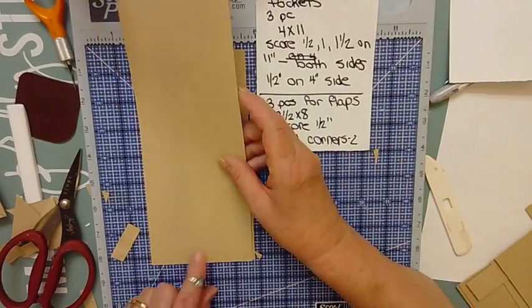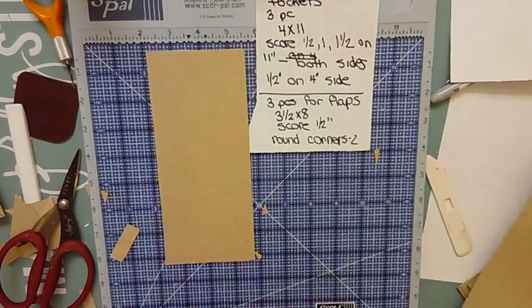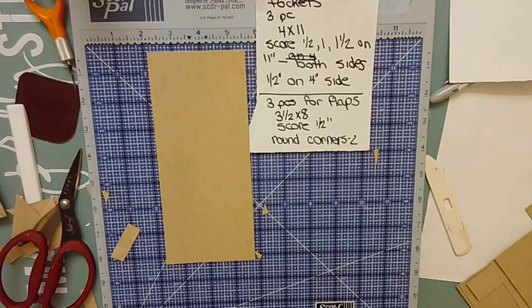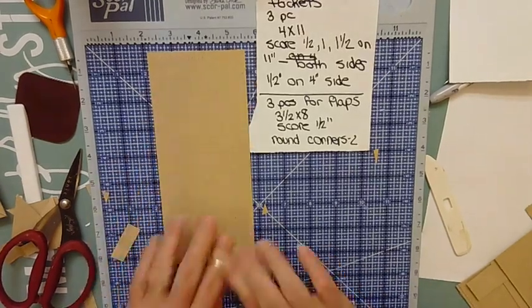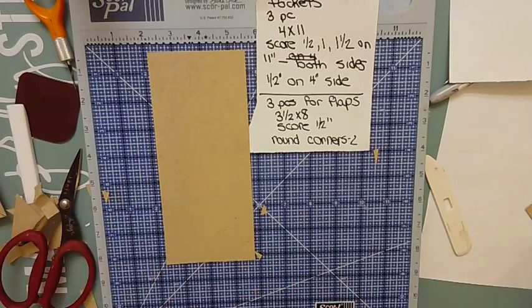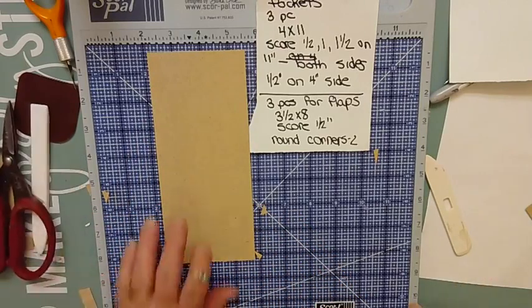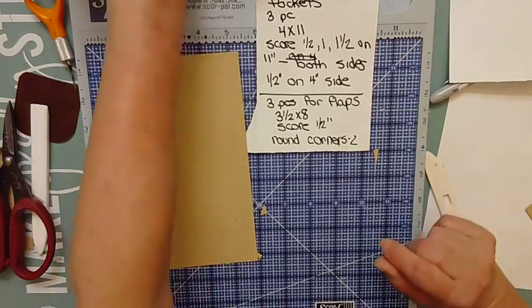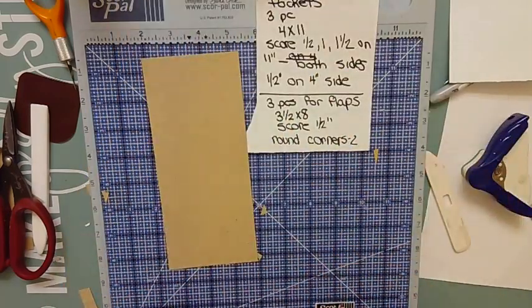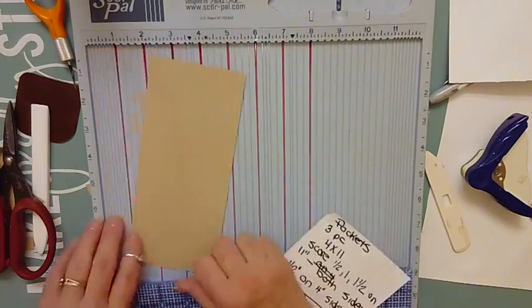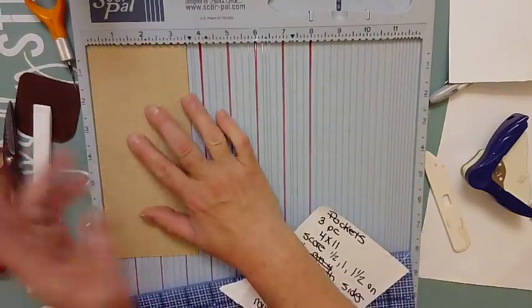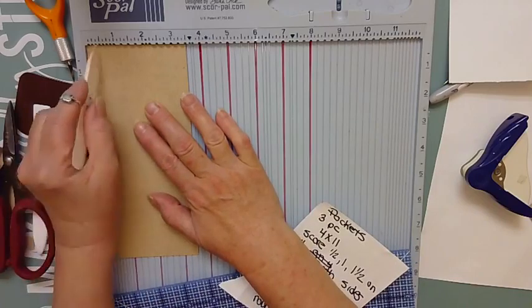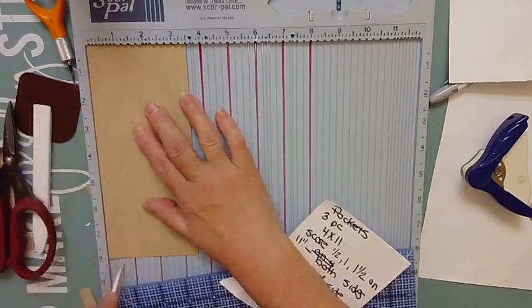So I'm going to do 1, and then let's see here. I have 9.5 by 2 3/4. Okay, so I'm just going to show you 1, but you need to cut 3 of these. I'm not going to wait and run downstairs and grab more paper. And you do need a corner rounder as well. So once you have your 3.5 by 8, you want to score a 1/2 inch. This is really an easy piece. Score a 1/2 inch.